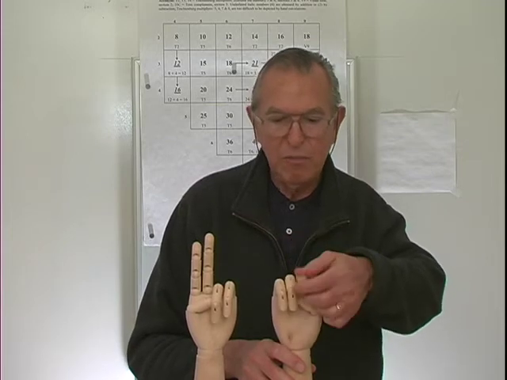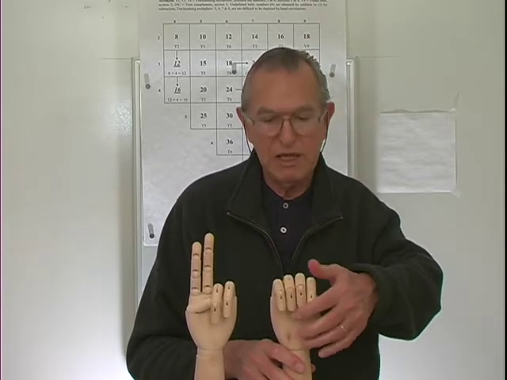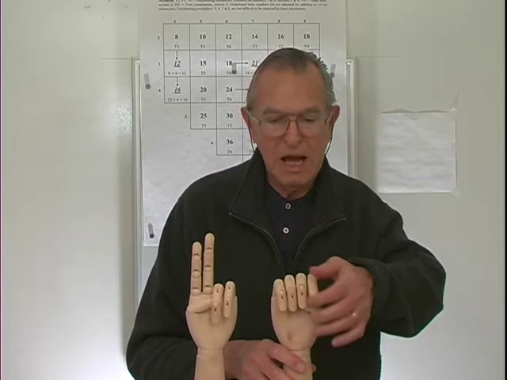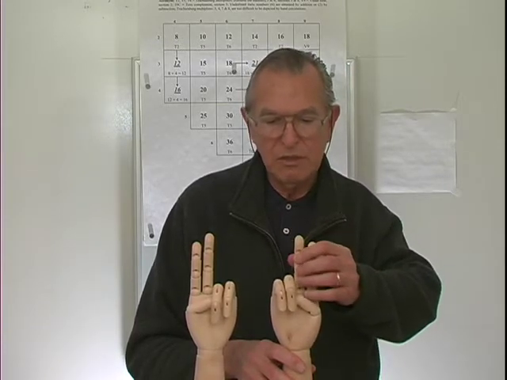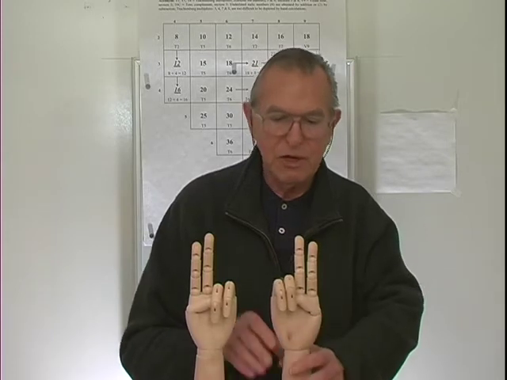And my count will be, starting at a closed fist, 9, 10. Because 8 and 2 are 10, so I have 2 extended fingers and 2 extended fingers. Now it represents 8 times 8. So I'm going to multiply the open fingers. 2 times 2, that's a 4. That's the ones place.